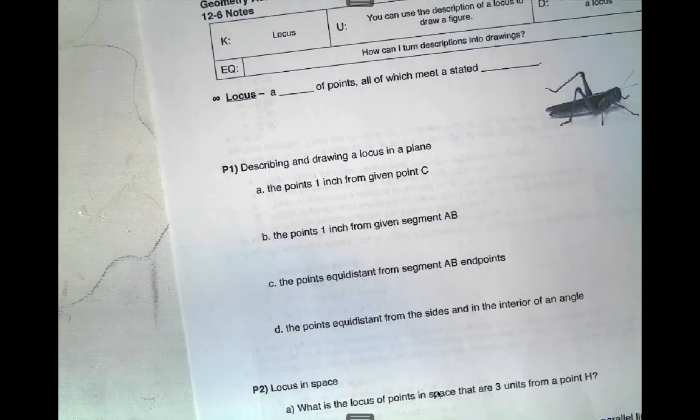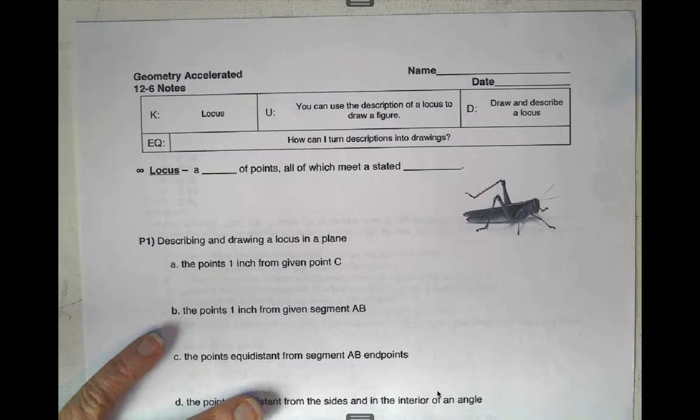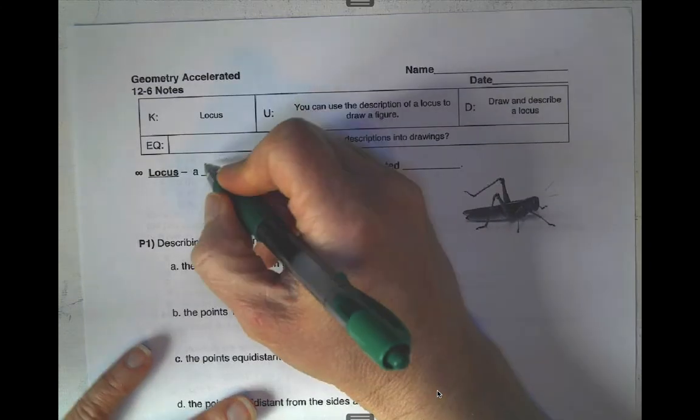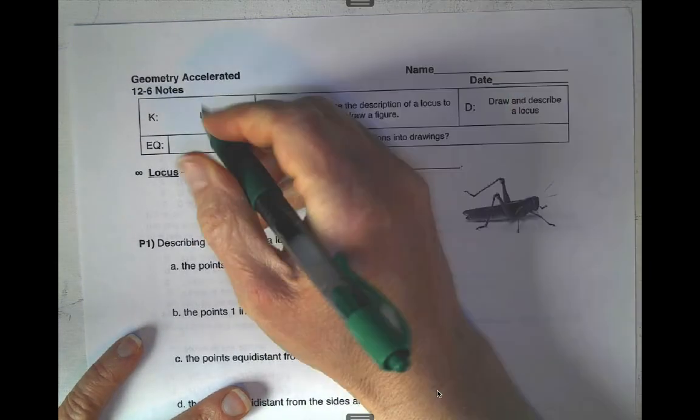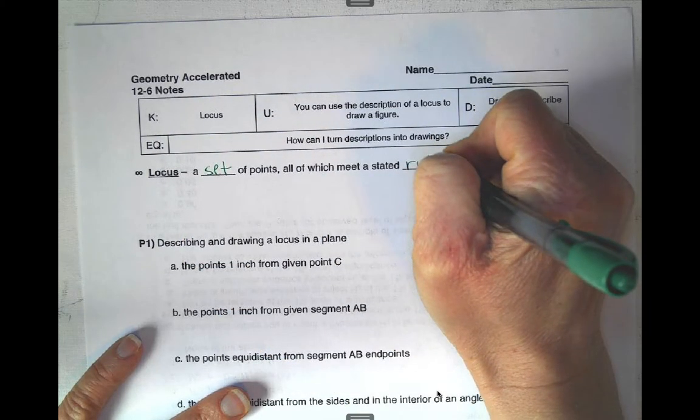All right, last section here. This one's a little bit different. Still kind of involves some circles, but not all circles. So a locus, not a locust, is a set of all points which meet a stated rule.